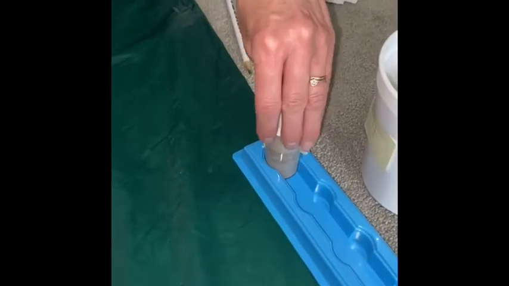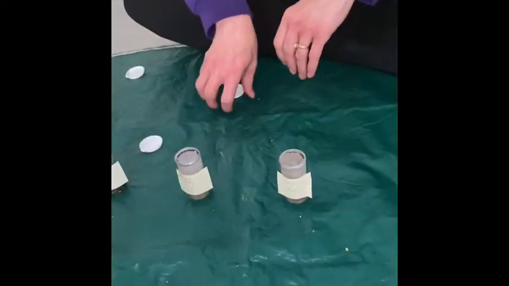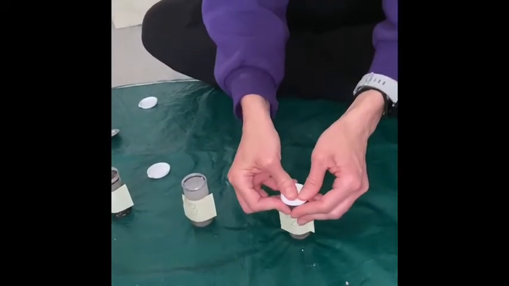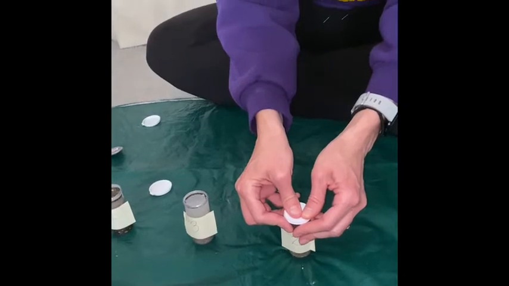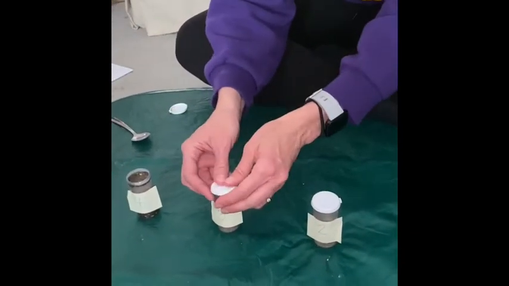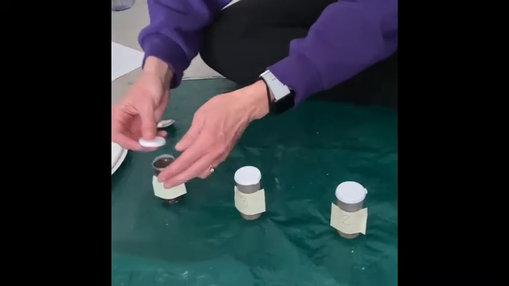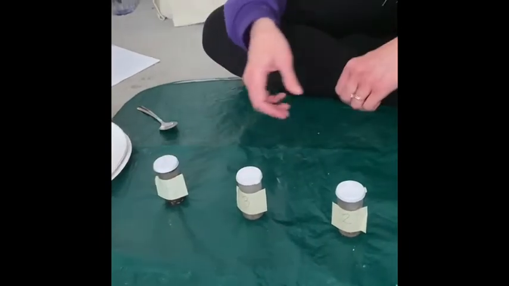Okay, I'm going to place soil number 1 into the holder. And I'm going to place soil number 2's lid on and do the same thing. Soil number 3 lid on, do the same thing. Soil number 4 lid on, do the same thing.